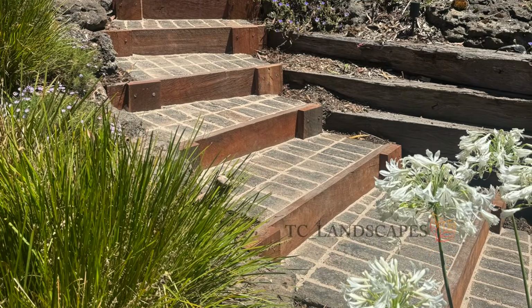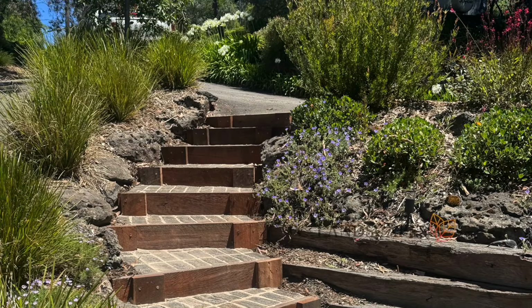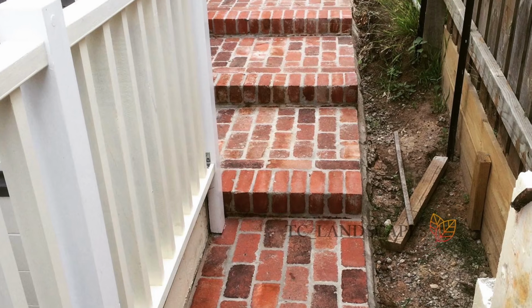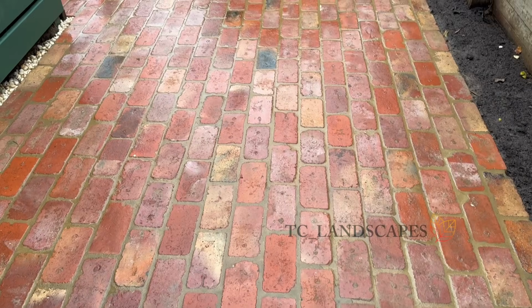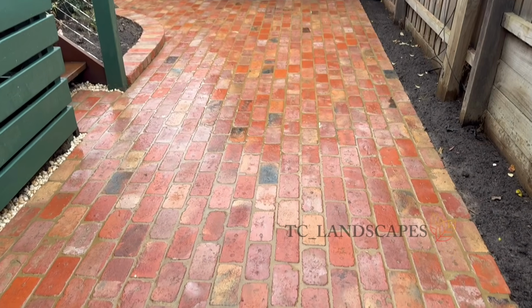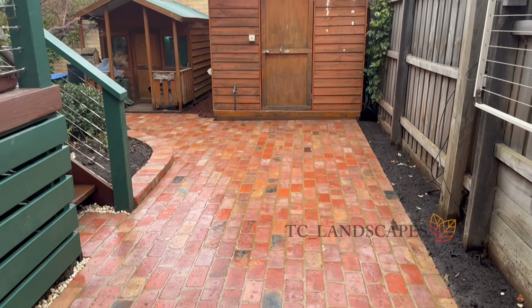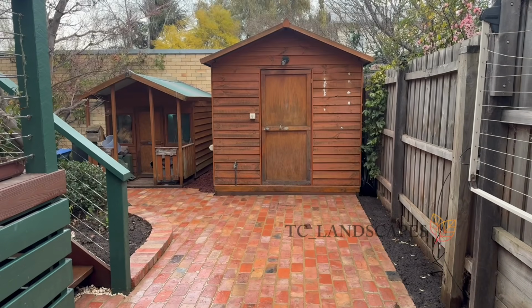For sloping sites or areas where you need steps or level changes, mortar is generally the better option. It holds everything tightly together and resists washout and erosion during heavy rain much more effectively. This durability and strength make mortar paving ideal for areas where a longer-lasting, low-maintenance surface is desired.